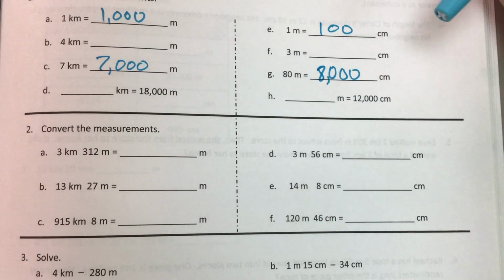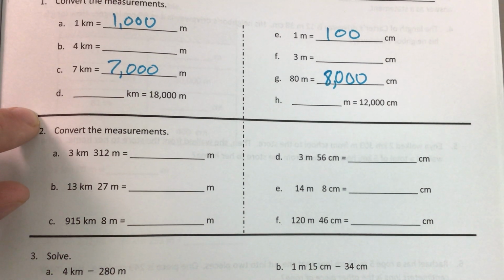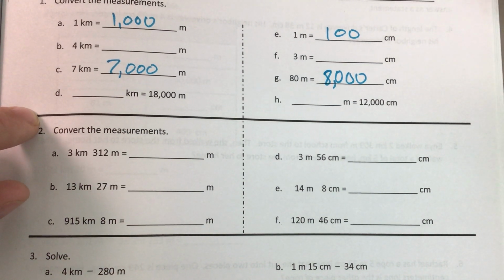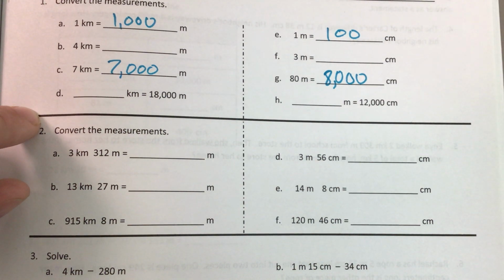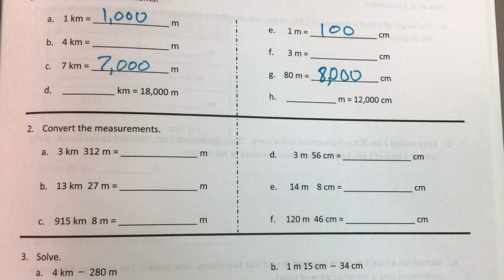But as we continue, what we're doing is basically converting, just like we would unbundle or regroup in our standard number form. We're kind of doing the same thing with measurement. We're just adjusting which unit we're using.